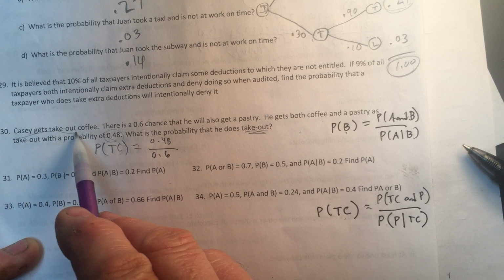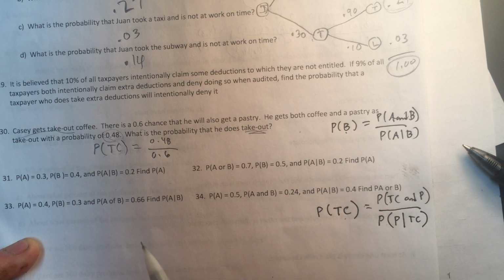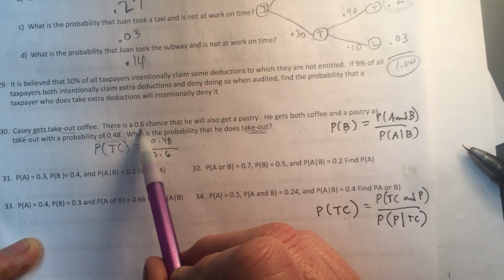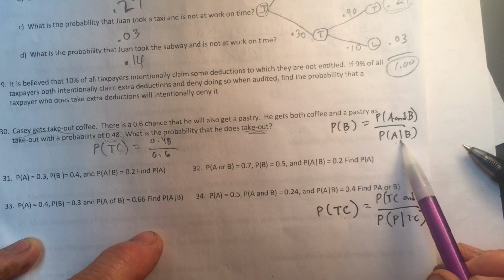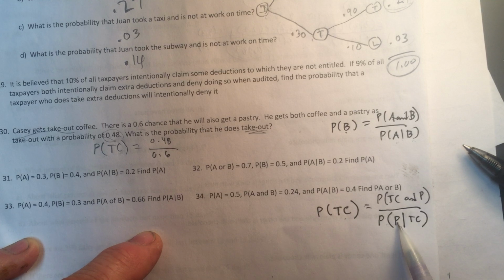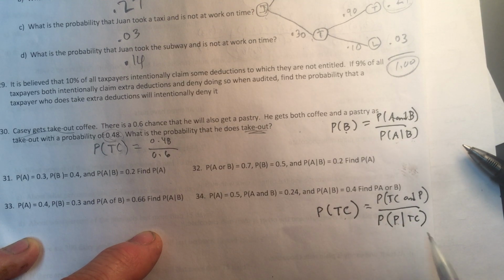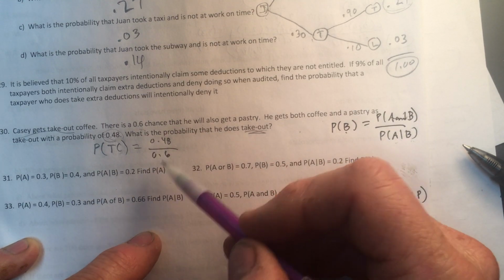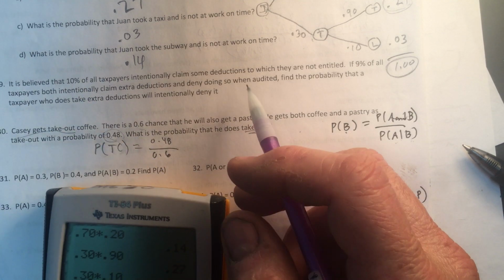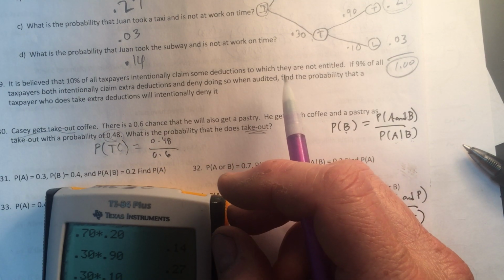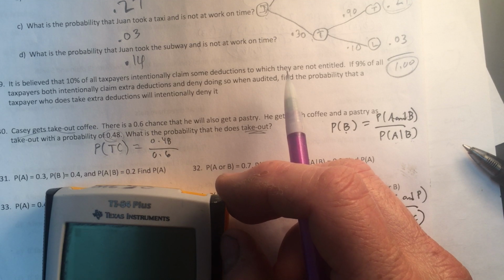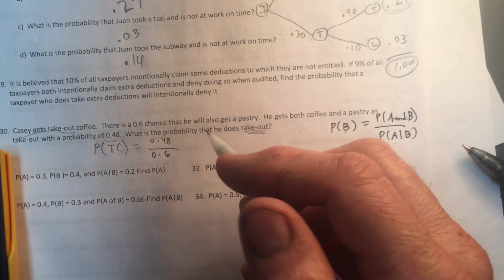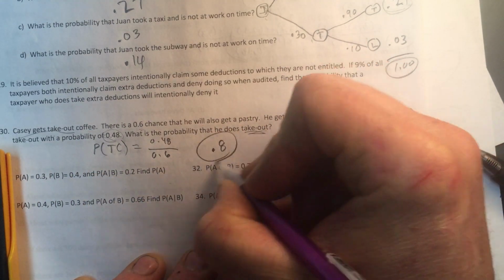See, it says he gets coffee, so you know he's doing that. But this says there's a 60% chance that he'll also get a pastry. So that's the probability of A given he's already done B, which is the probability he gets a pastry given that he's done takeout coffee. And so now you just divide those. So 0.48 divided by 0.6. That's 80%, 0.8. That's the answer.